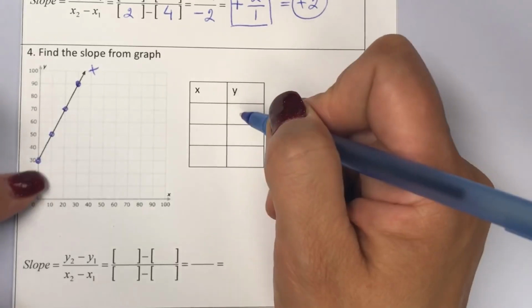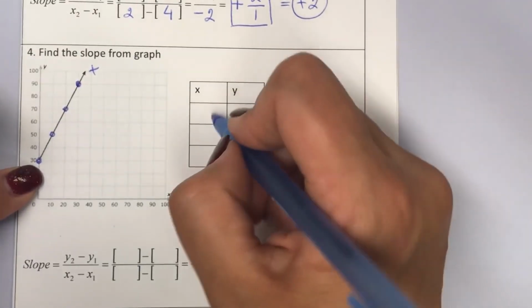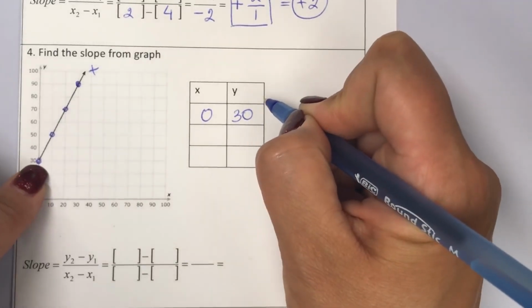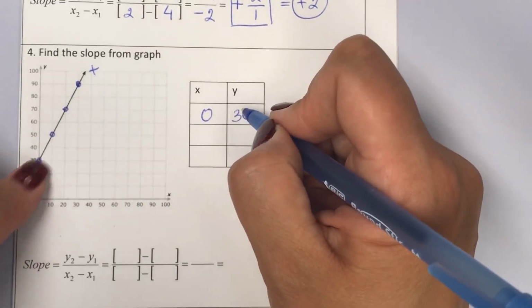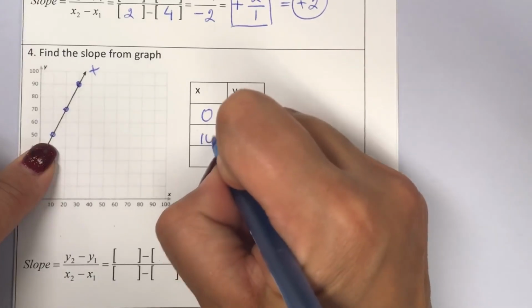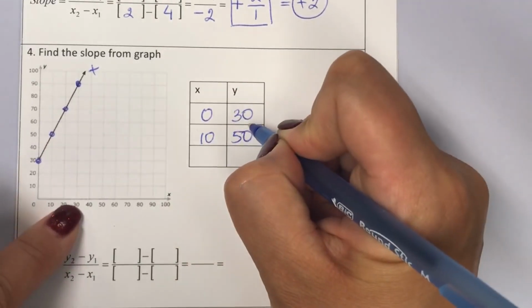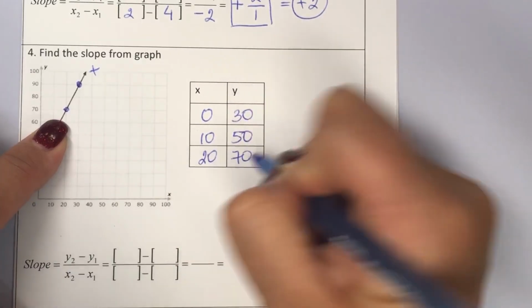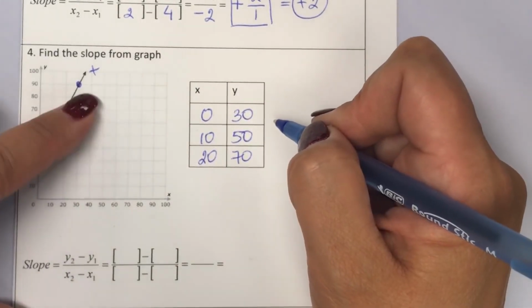Then we need to read a few points in the coordinate plane to put in the chart. So I have 3 here. You can list all 4. 0, 30 is my first point that is showing the intersection with the y-axis, 0, 30. And then 10, 50. And then 20, 70. And then you have 30, 90.